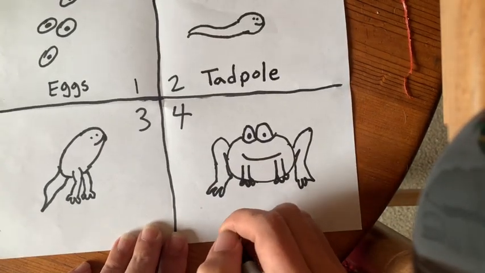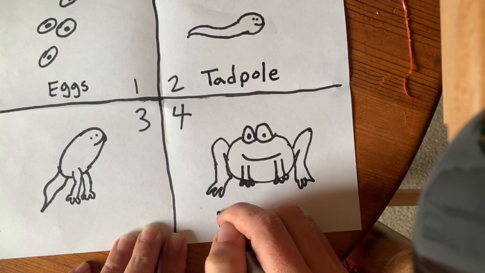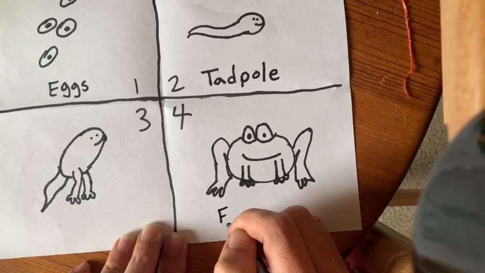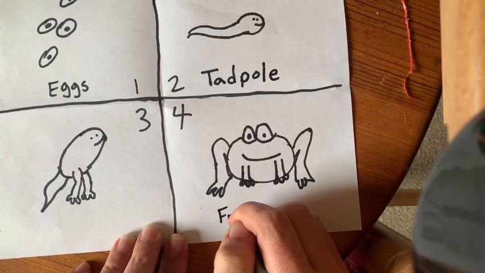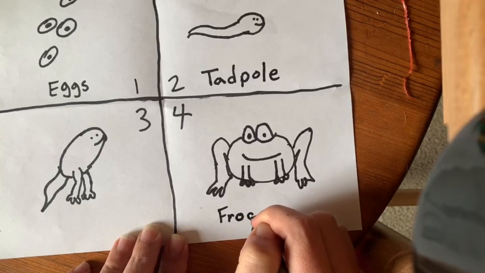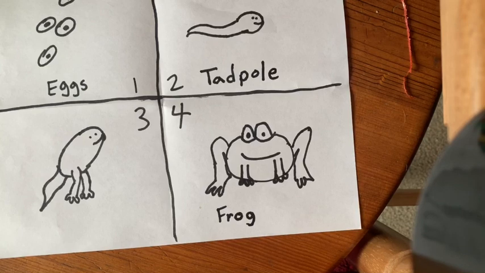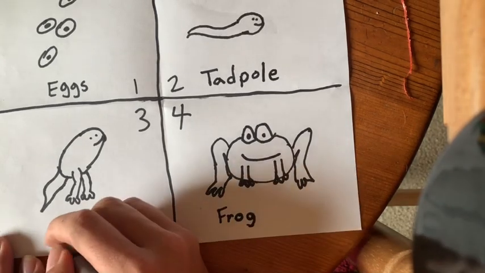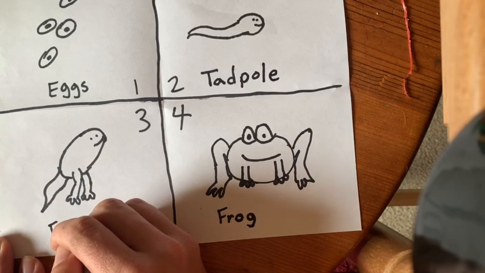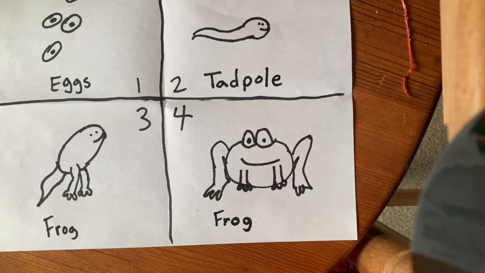Now, let's label our frog here. What letter makes that sound? F. An F. R. G. So my next word is froglet. And I already know the word frog, right? So I'm just going to copy that down. Frog. But there's more to the word. I need to add a let onto it, right?